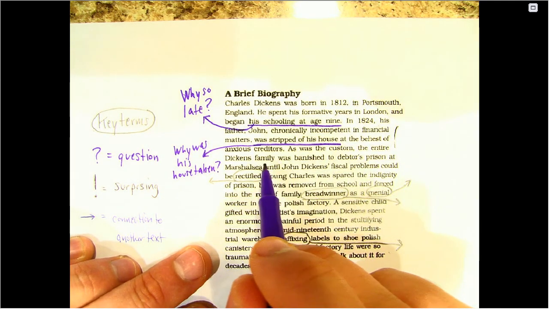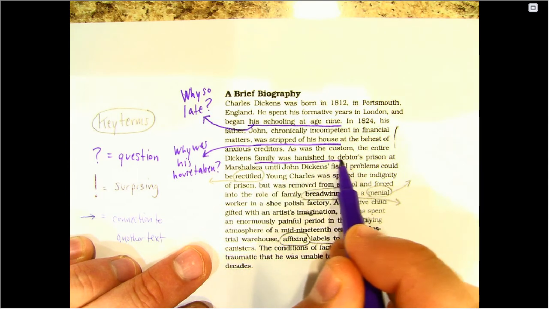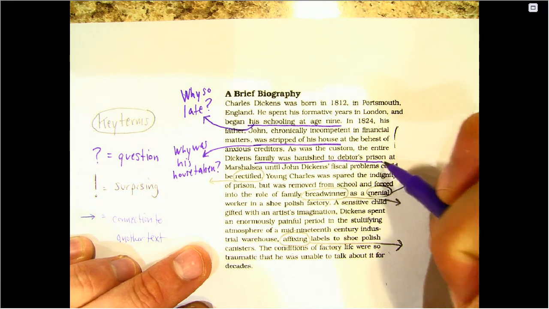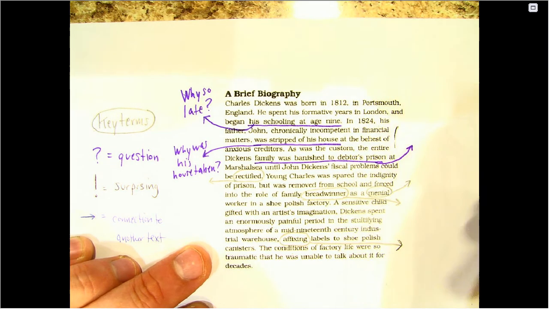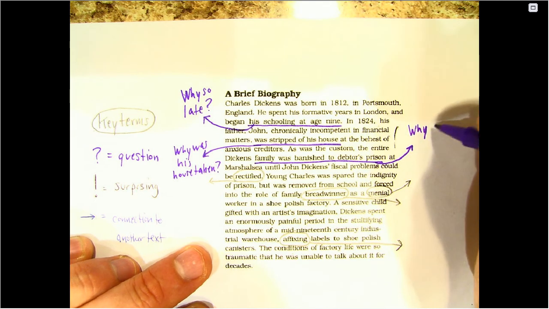Few lines down, we see that Dickens' family was banished to debtor's prison. In fact, the entire family. And so that might be my question. So I draw an arrow up here and I say, why did the whole family have to go?